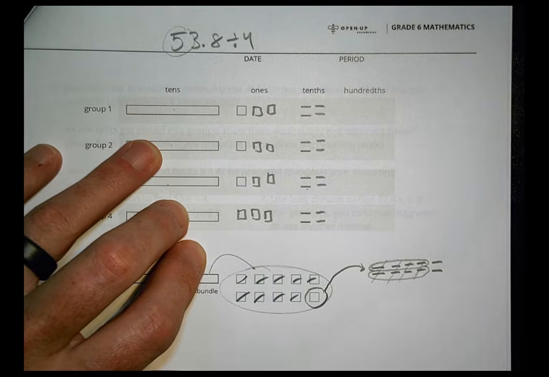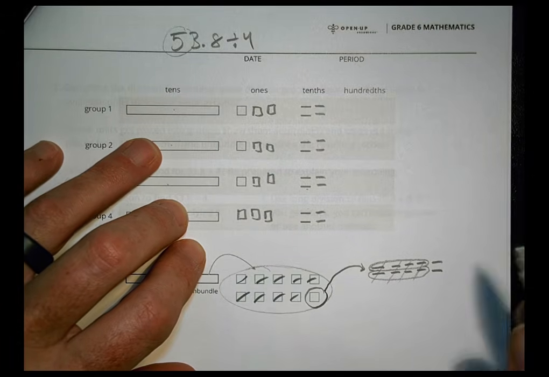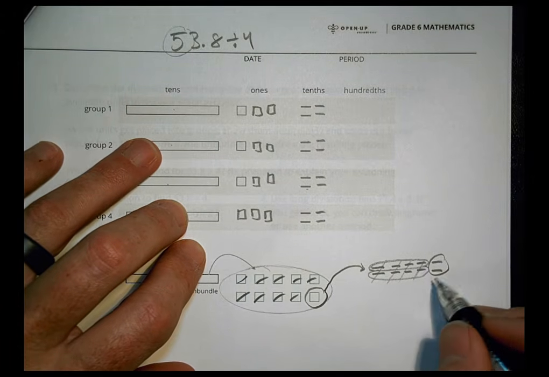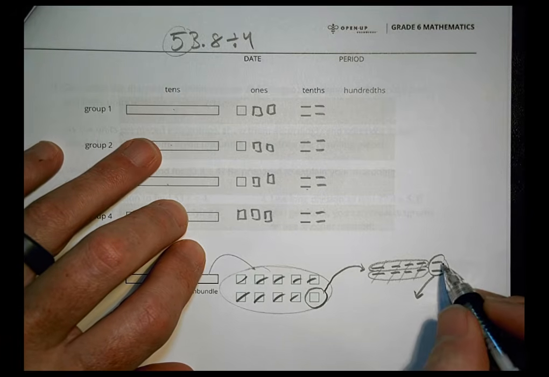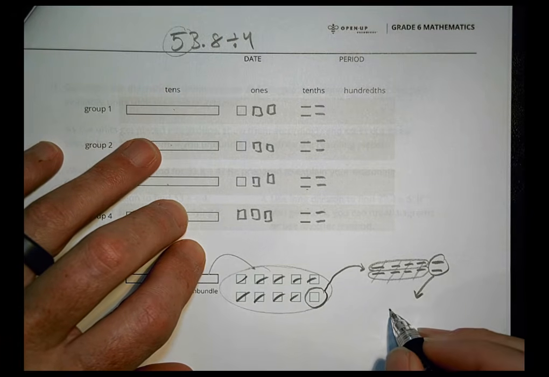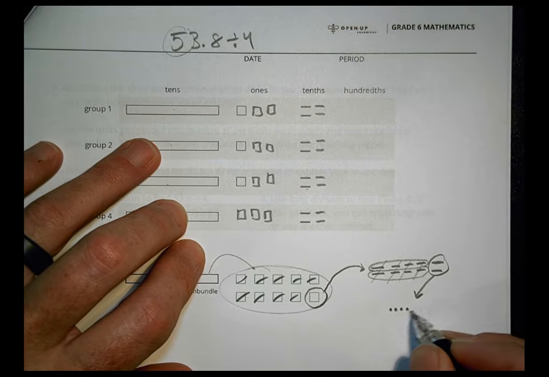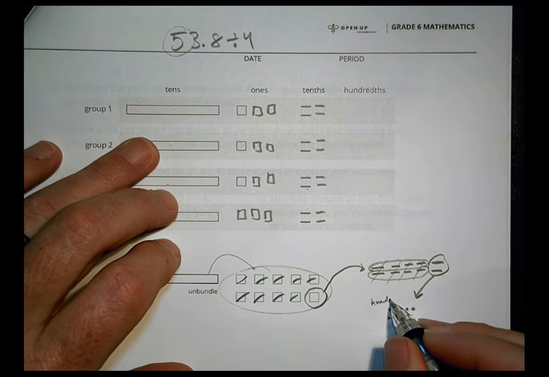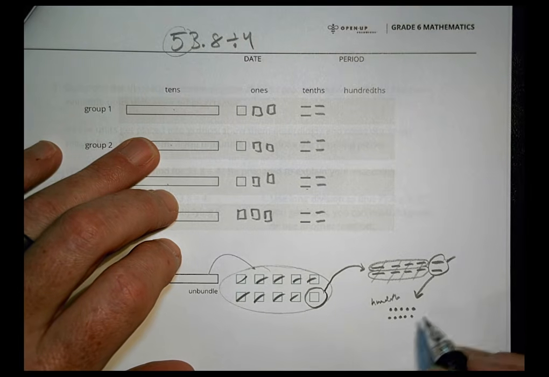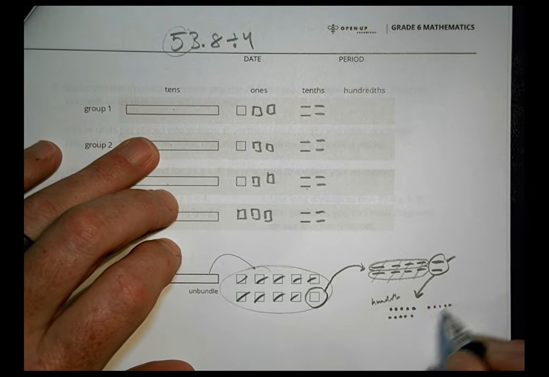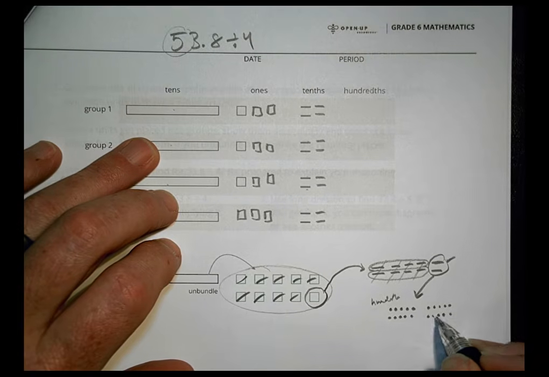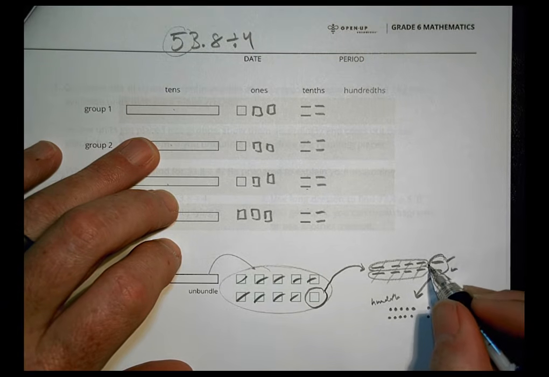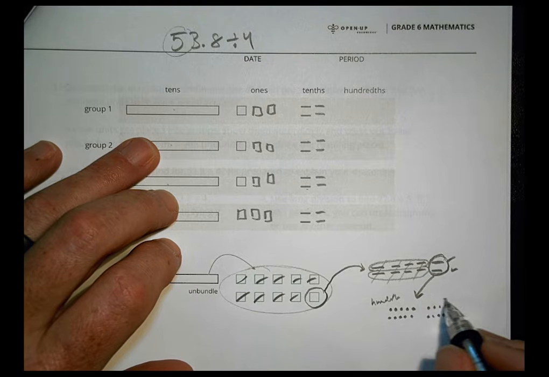But now we have 2 tenths left that don't go in there evenly, right? So I need to unbundle these 2 tenths into hundredths. Now, each one is going to be a 10 of something, so we're going to make them into little dots. So 1, 2, 3, 4, 5. 1, 2, 3, 4, 5. So these 10 hundredths, these would be our hundredths here. And I have another one, 1, 2, 3, 4, 5, 1, 2, 3, 4, 5. So those are my 2 tenths unbundled into 20 hundredths.